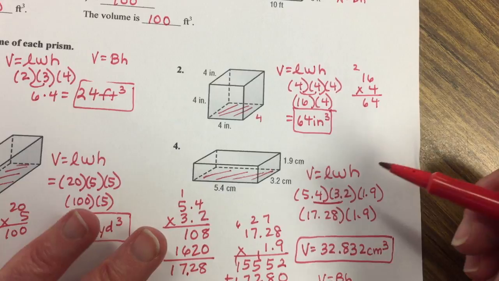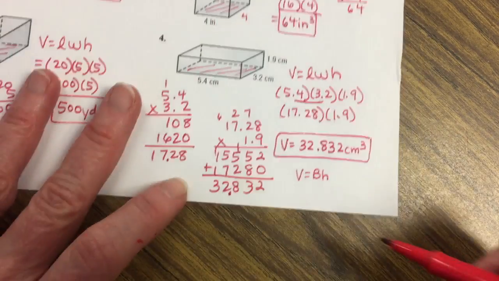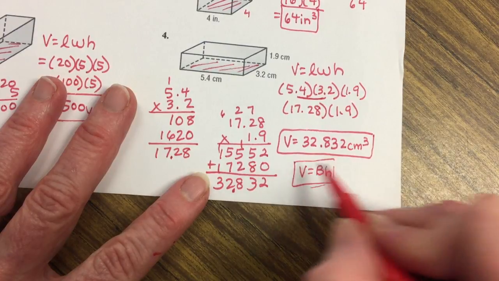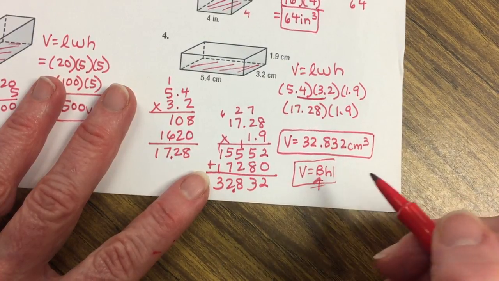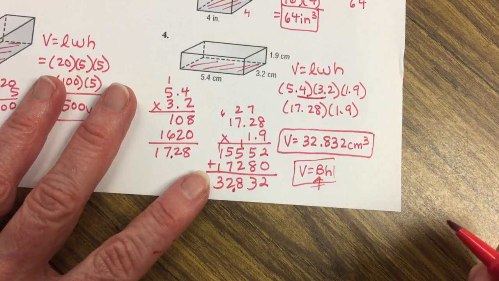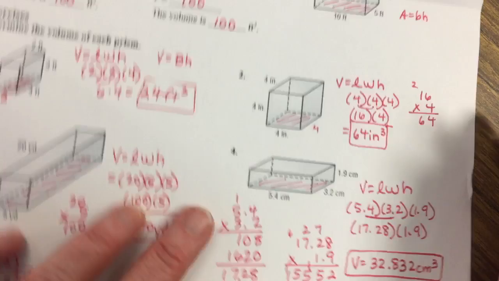All right, so again, you can just remember this formula because you've used it before, or if it's something you don't already know and you want to be able to look it up on your chart, then this is what you're going to see, but you're going to have to understand that B is an area, okay? It's not a base like we used in our area formulas. All right, so that's volume.